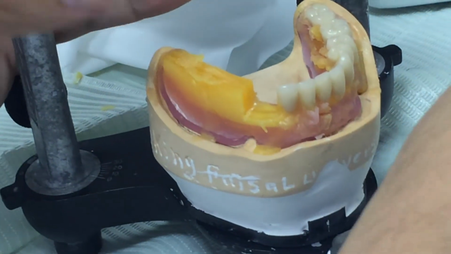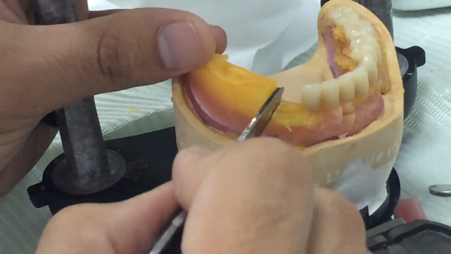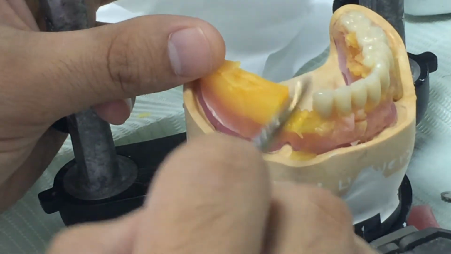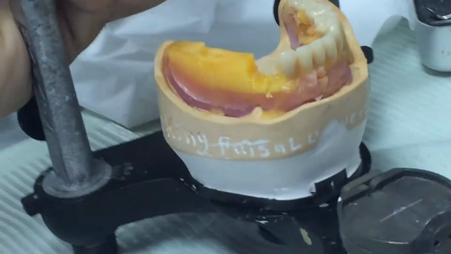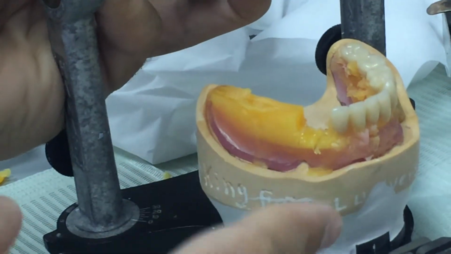So the wax rim now is my guide also for the crest, for the teeth, to do a teeth set, right? So now we got the relation which is there underneath.